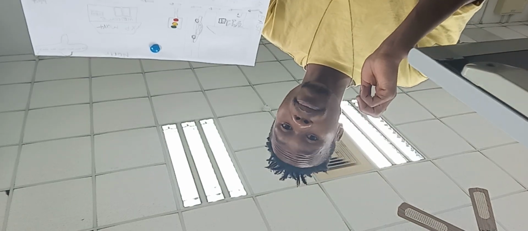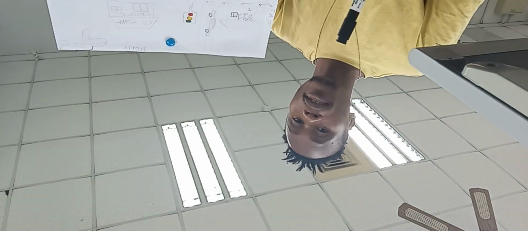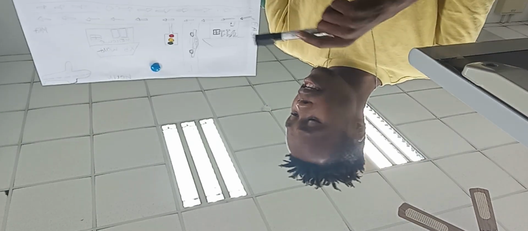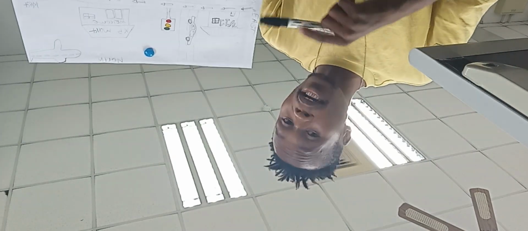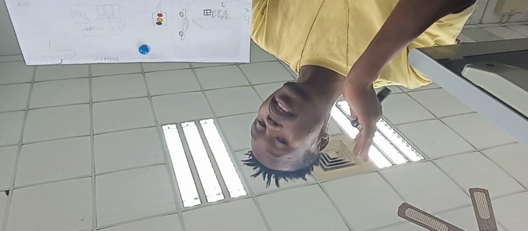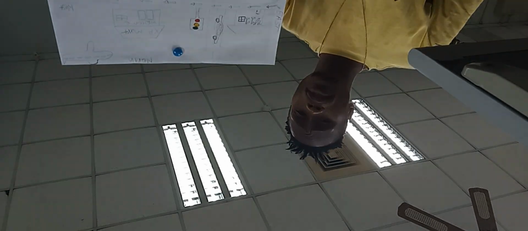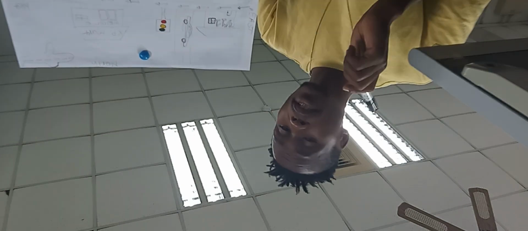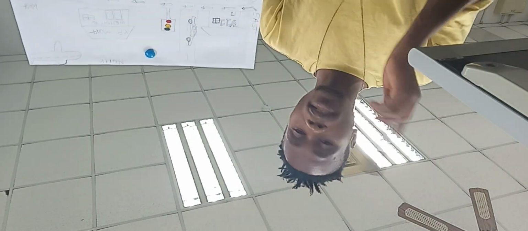Where does the sun come from? The east direction. Which direction does the sun come from? East direction. Very good. Which direction does the sun come from? It comes from the east. Very good. Where does the sun come from? The sun comes from the east.